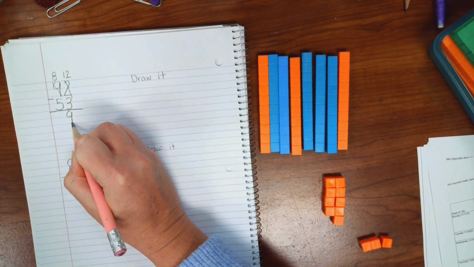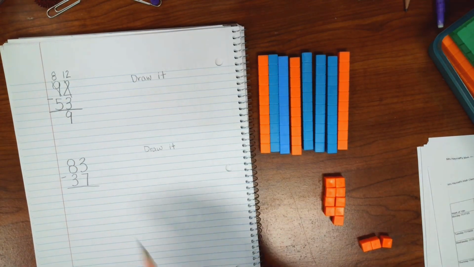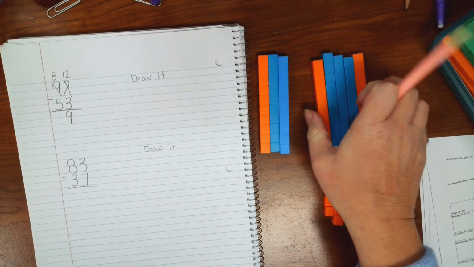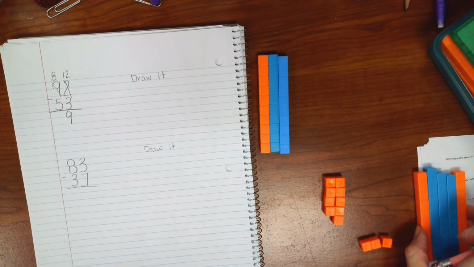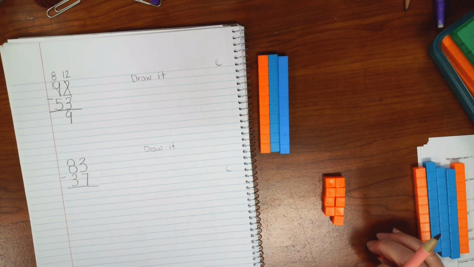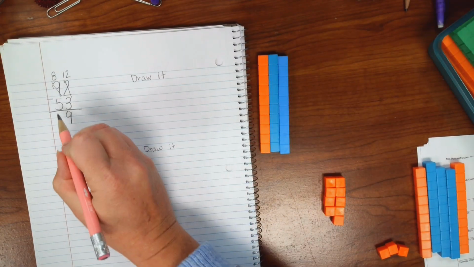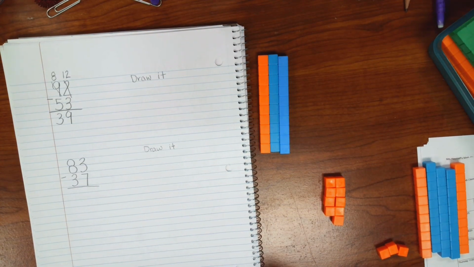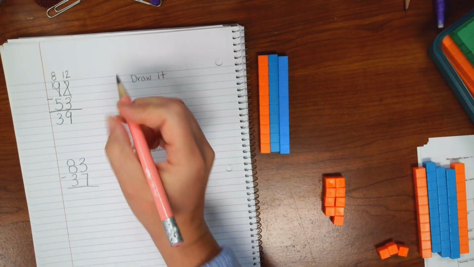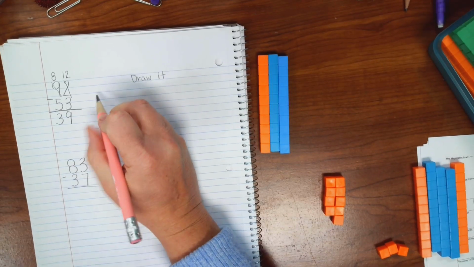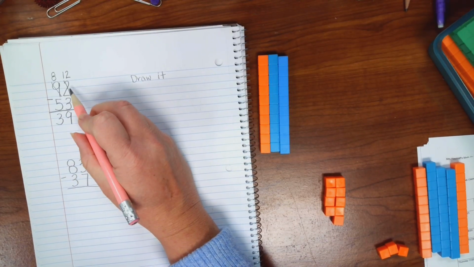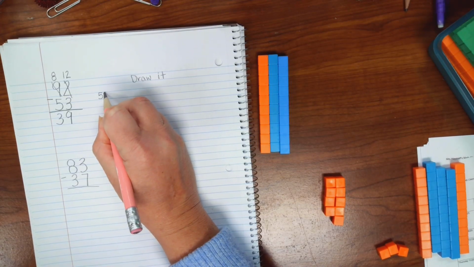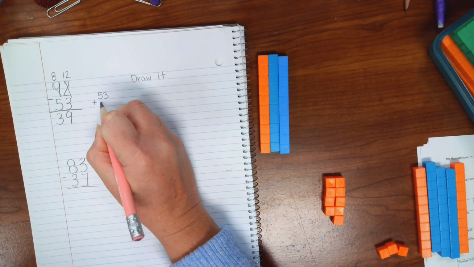So I'll put my 9 down. And then I have to take away 5 tens. So 1, 2, 3, 4, 5. 5 tens. So I take away my 5 tens. And I have 3 tens left. So now I'll go over here and check myself. So I have to add my part back to get my whole. So I have 53 plus 39.